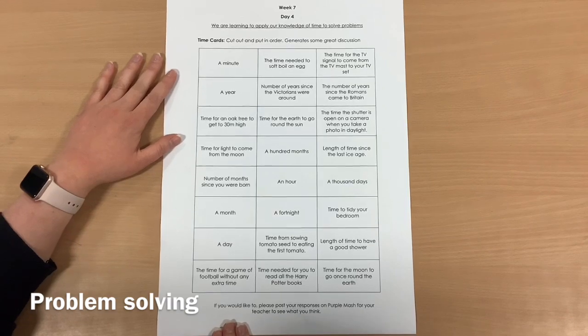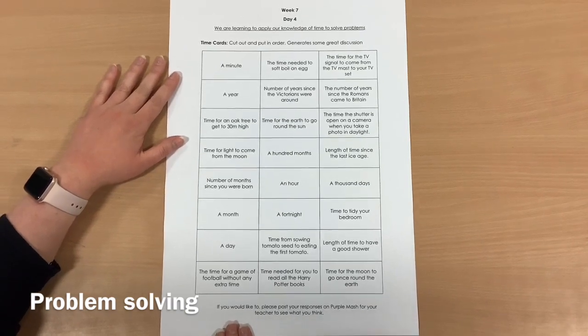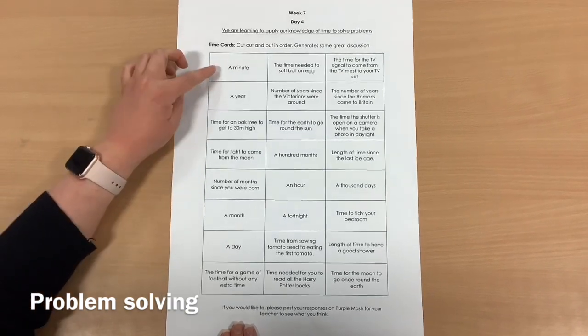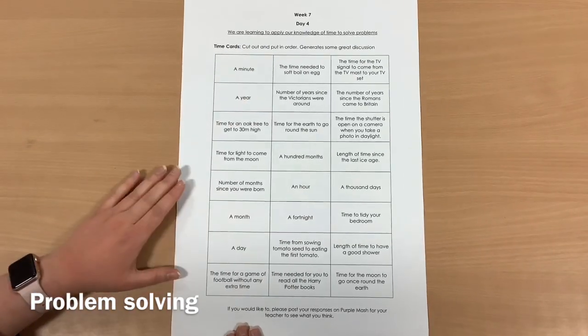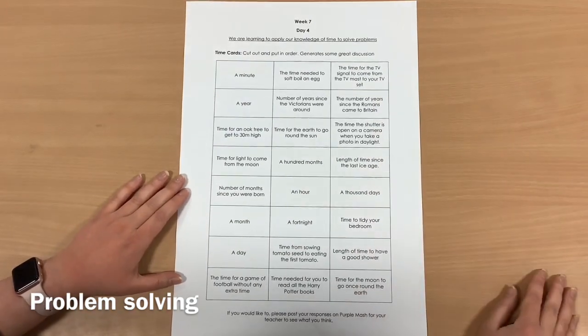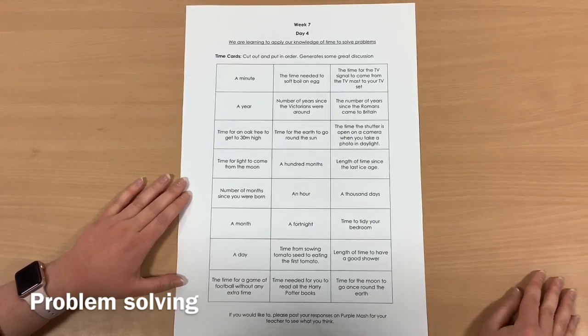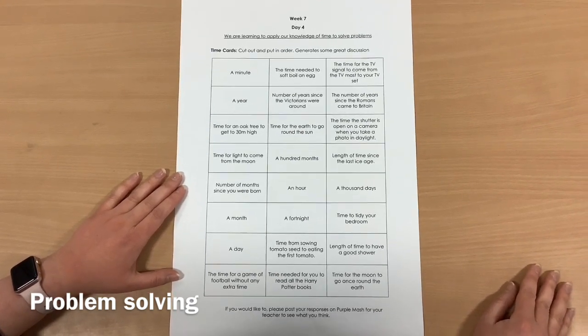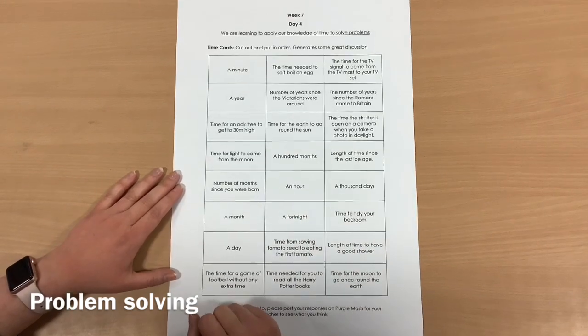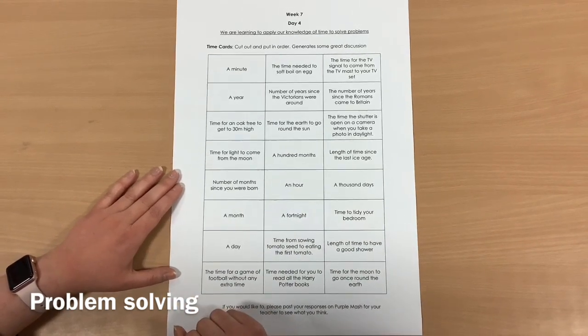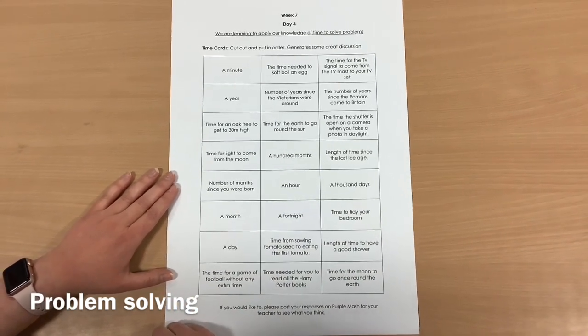Or if you don't have access to a printer, you could just pause the video and write out the cards that I've got here. What you will need to do is cut them out, so that they're into individual pieces of paper. Have a read of them, and I'd like you to try and put them into order.